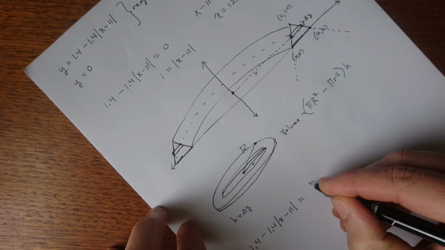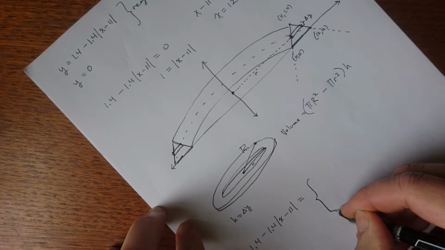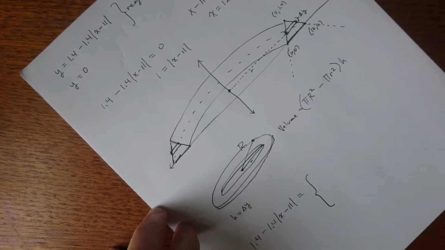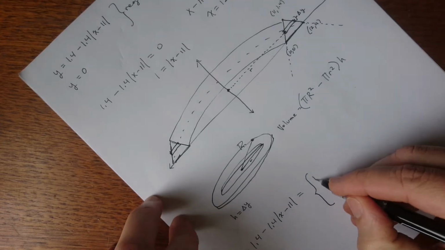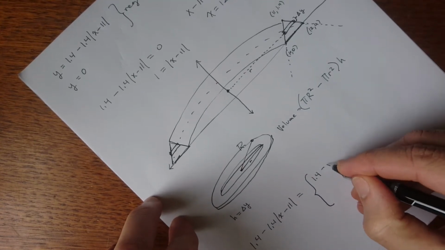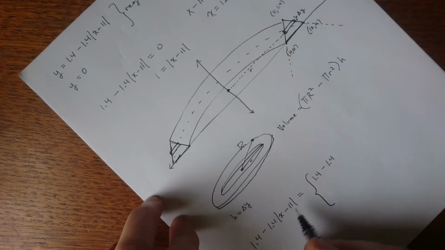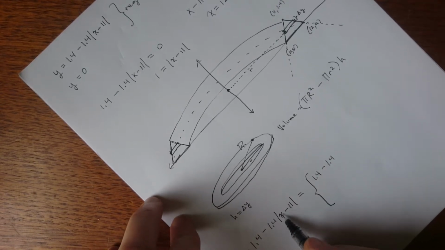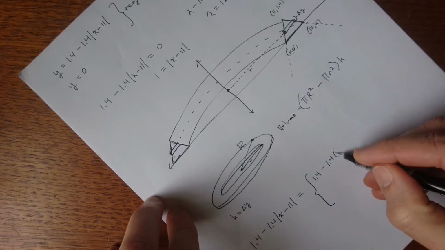Remember, we need to think of absolute value as a multi-part function. On the one hand, if x is bigger than or equal to 11, then what's in here is either 0 or positive, so absolute value does nothing.